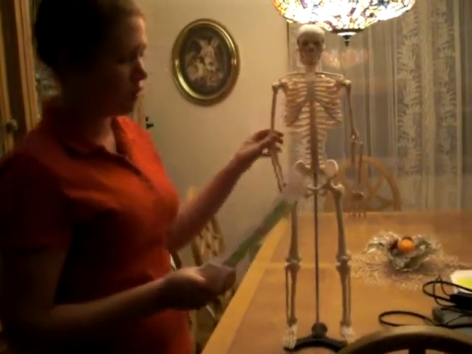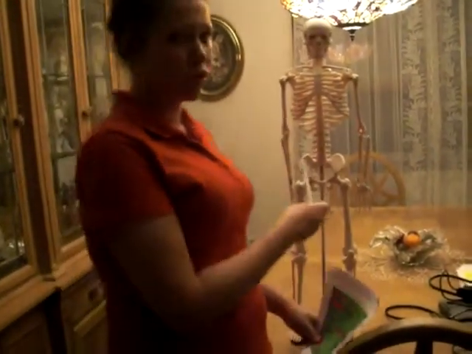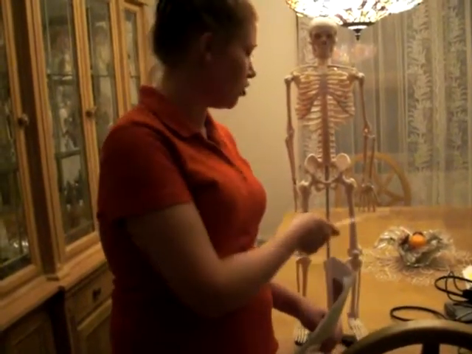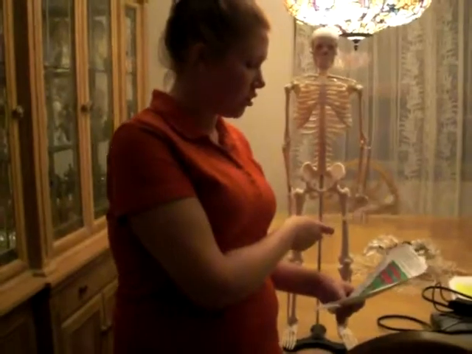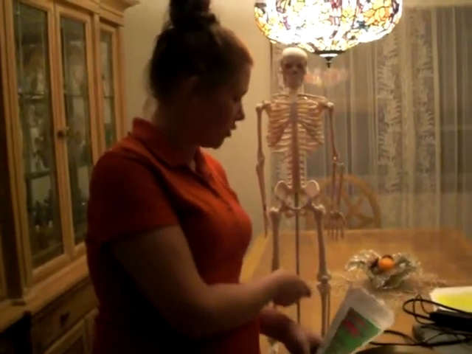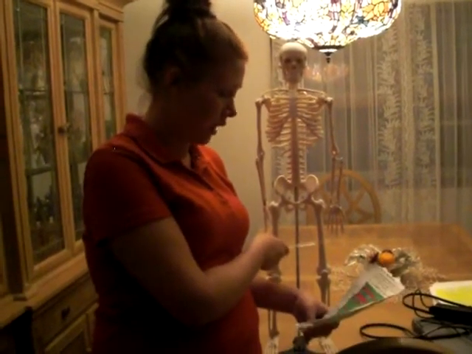Proximal means closer to the point of attachment to the body trunk, so in that case your elbow would be proximal to your wrist. And then distal means further from that point of attachment, so your knee is distal to your thigh.